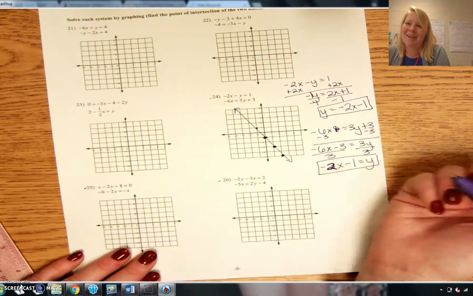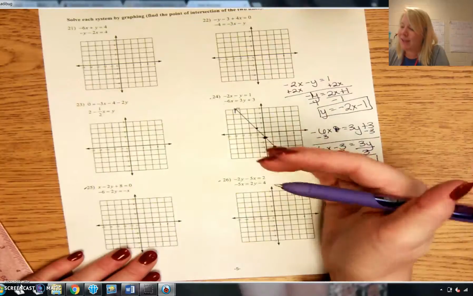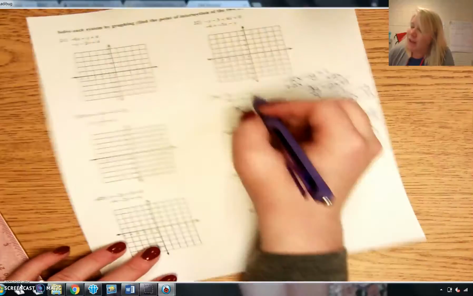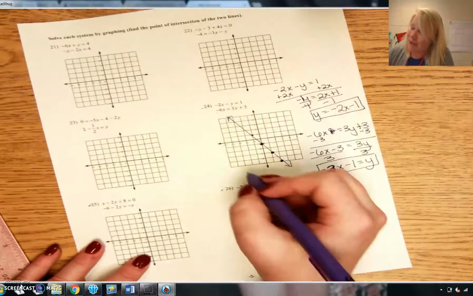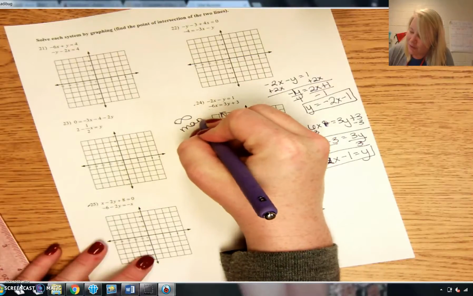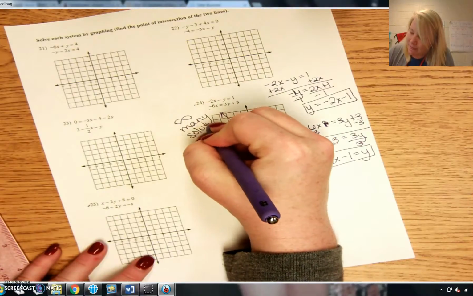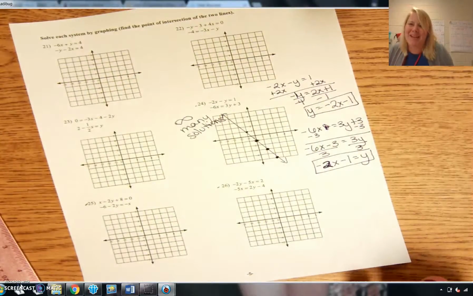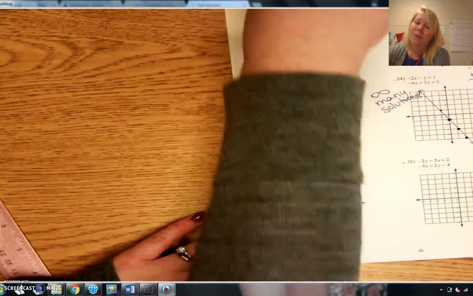Well, if it's the exact same line, that means it intersects every single place on this graph. Therefore, this system would have infinitely many solutions. They intersect everywhere. They're the exact same. If they're the same, they have infinitely many solutions. Okay? So let's look at this one.